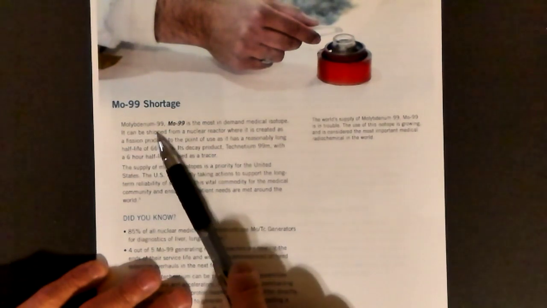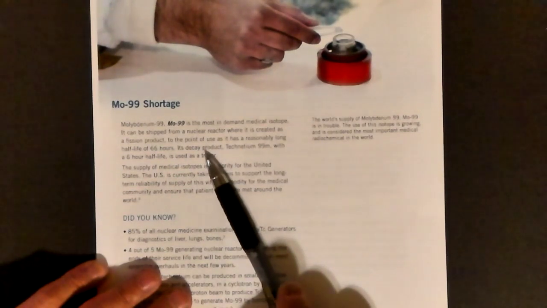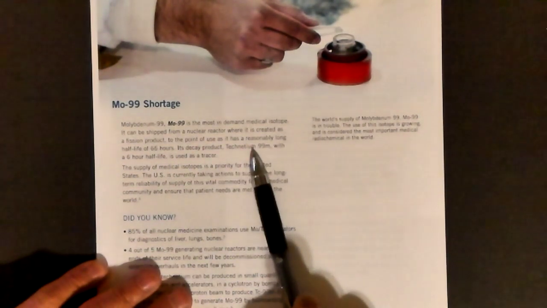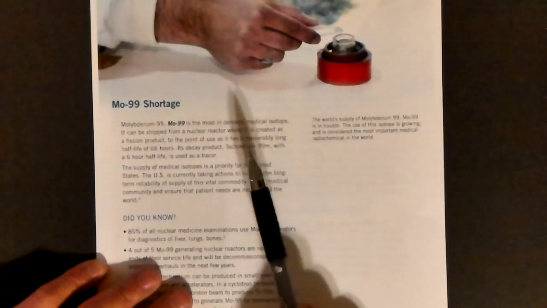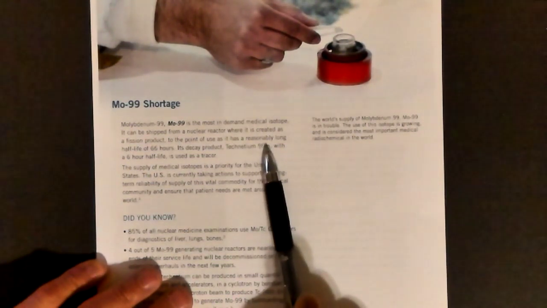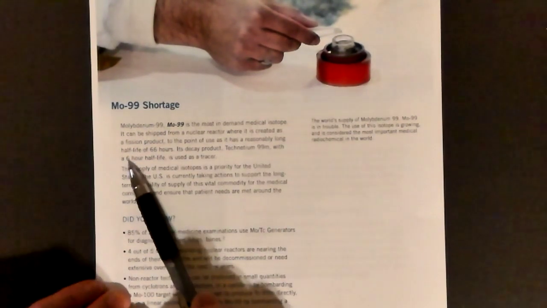Molybdenum 99 has a half-life of about 66 hours, and its decay product is metastable technetium 99, which is the gamma emitter. It decays by gamma ray decay into the ground state of technetium 99 with a half-life of 6 hours.